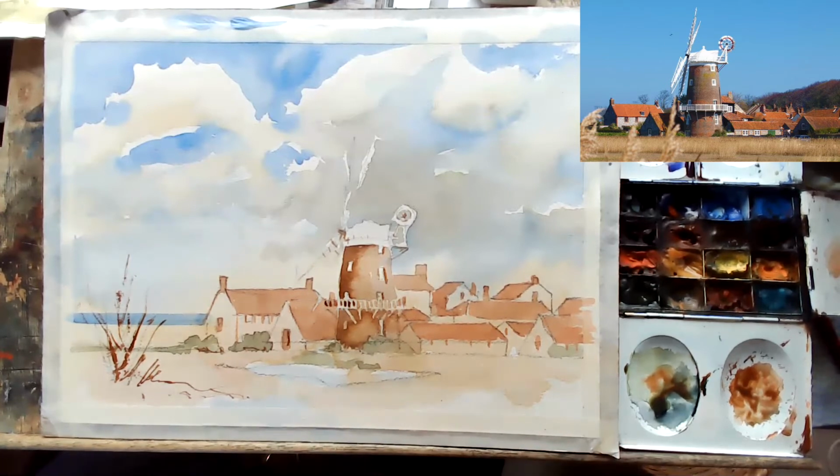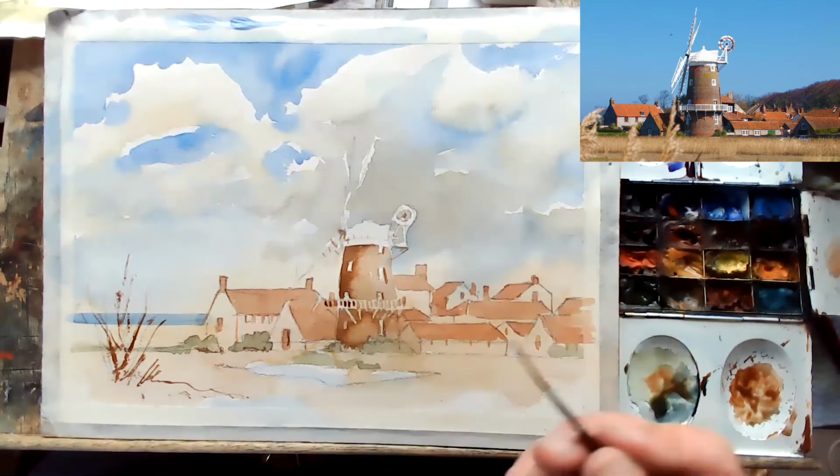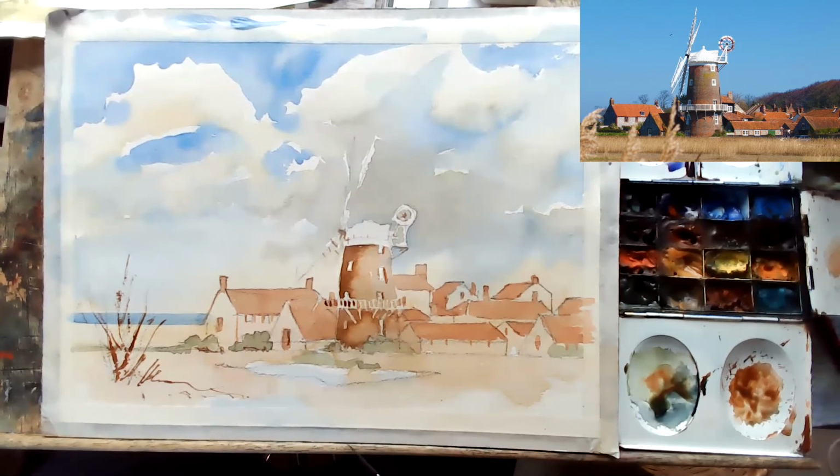I sometimes just use a rigger and put in calligraphy for no reason whatsoever.